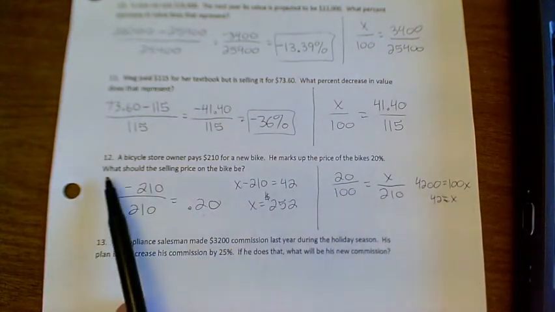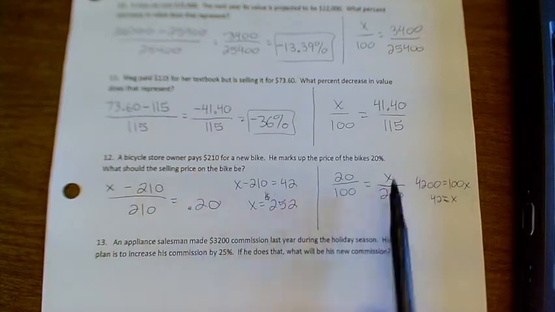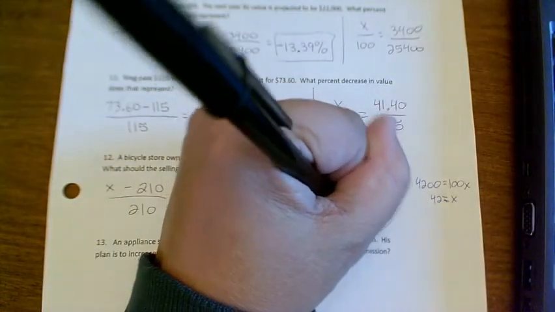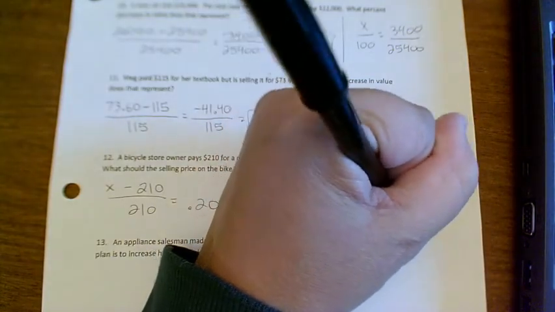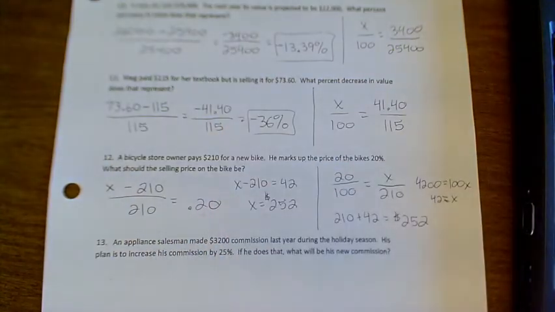So then to answer the actual question, what is the selling price? The original price was $210. You are marking it up by $42, which is why the cost should be $252. So you can do that one either way.